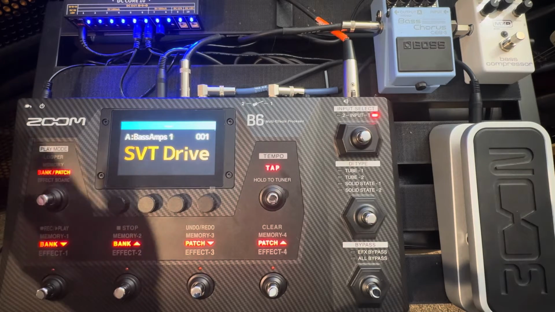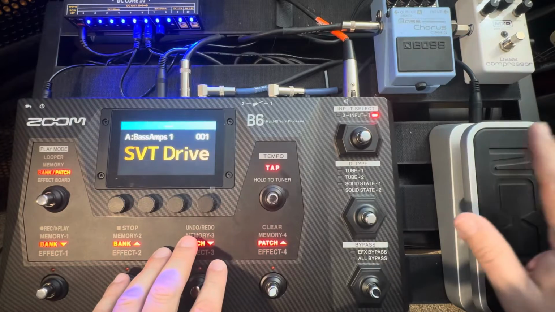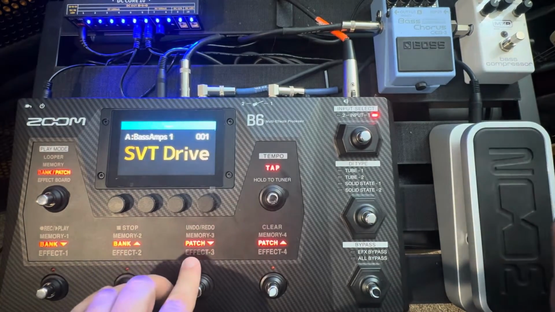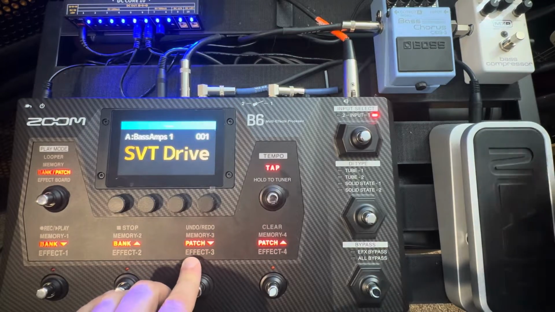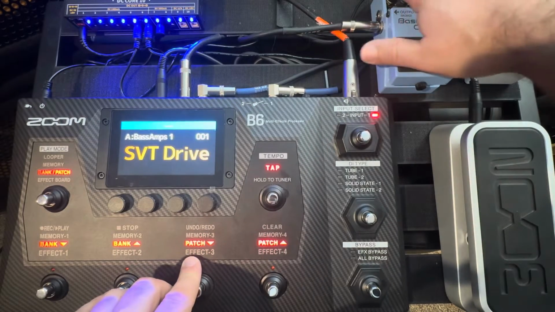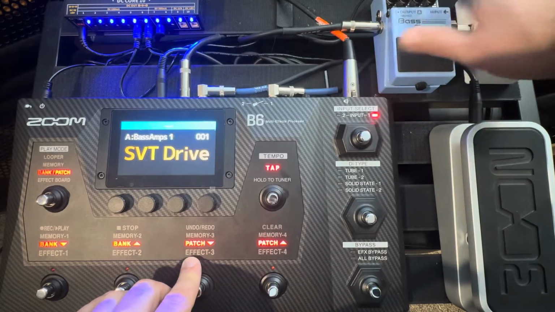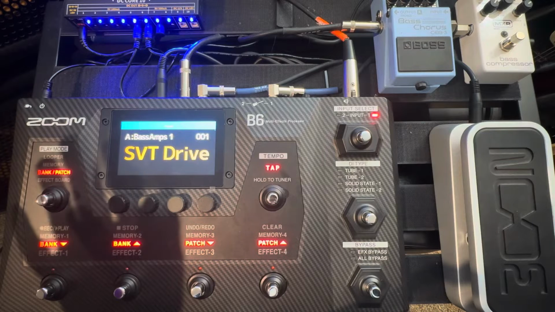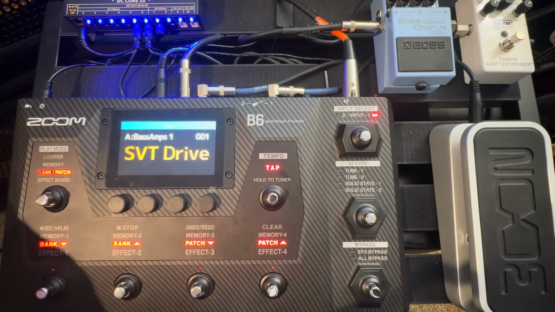All right, today we're going to concentrate strictly on the B6, and we'll use the expression pedal as well. It doesn't come with the B6, but it's a great feature. We're going to disregard everything up here. I've talked before about why I have that set up. Maybe we'll do that some other time again. But anyway, we're going to create a patch from scratch here.